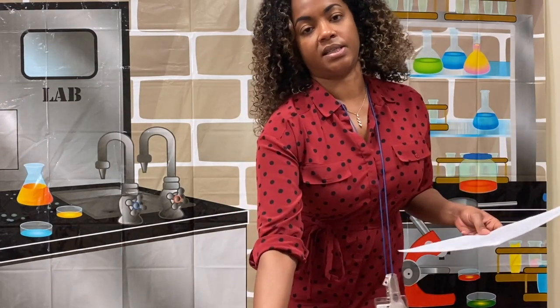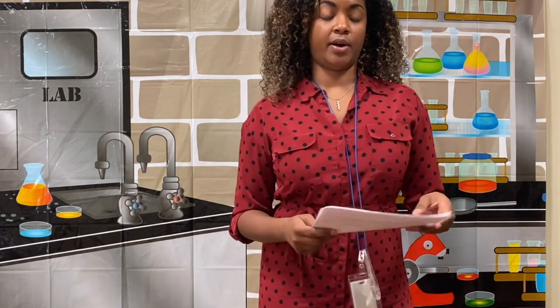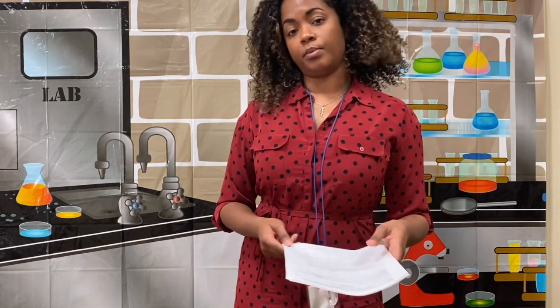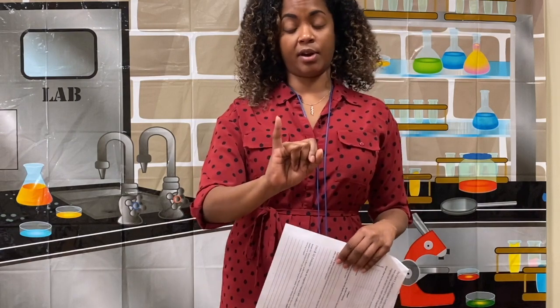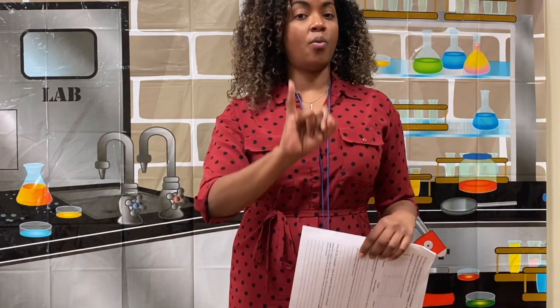In a science investigation, there are 2 variables. The first is the independent variable, then we have the dependent variable. The independent variable is the thing that we are changing. In a science investigation, you can only change one thing. So the way that I remember that is in sign language, this is an I. So if I think about I for independent variable, you see I'm only changing one thing. The dependent variable is what you measure.